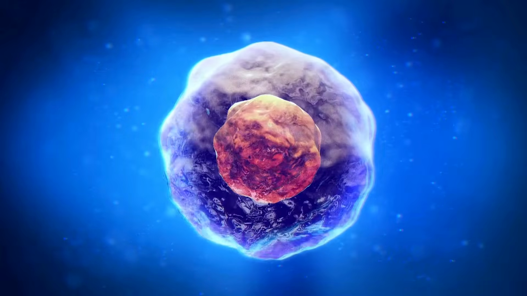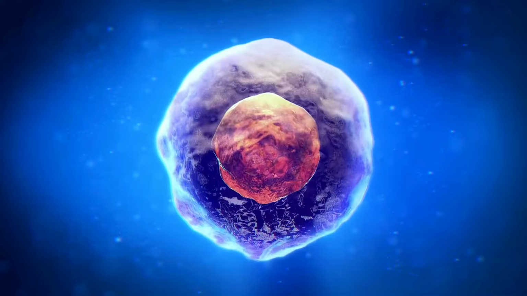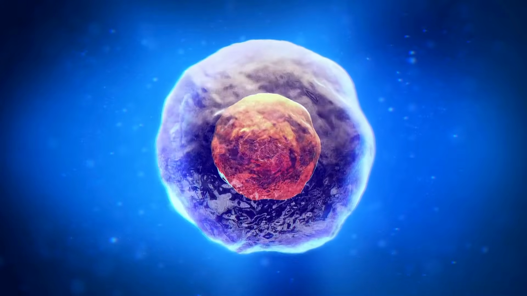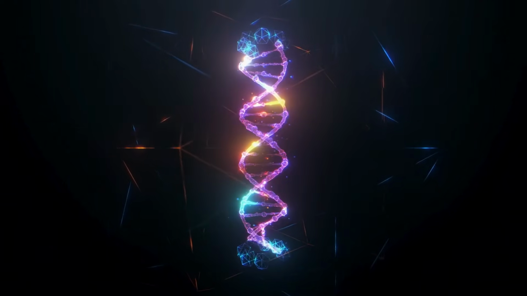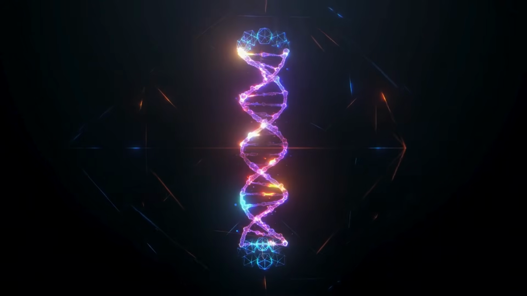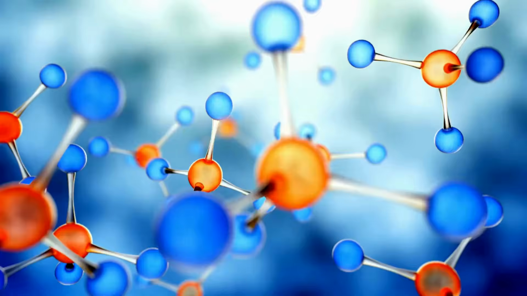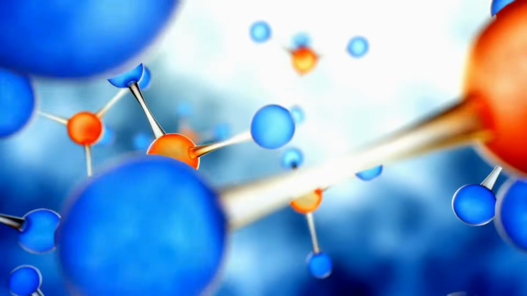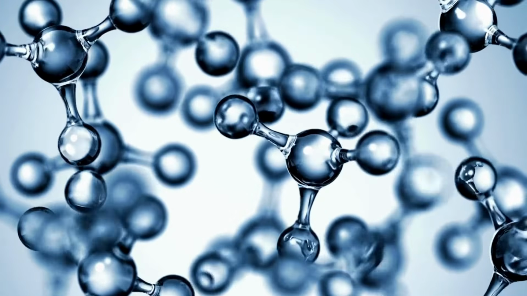Within each cell is a nucleus. The nucleus is the cell's control center, where we find DNA that carries the instructions for all life. DNA is like a biological recipe, guiding the cell's functions. DNA itself is made of even smaller pieces, called molecules. These molecules are bonded together in specific patterns to create the instructions for the cell.